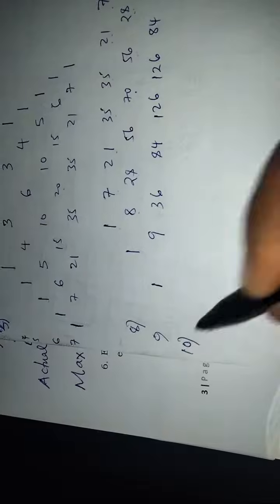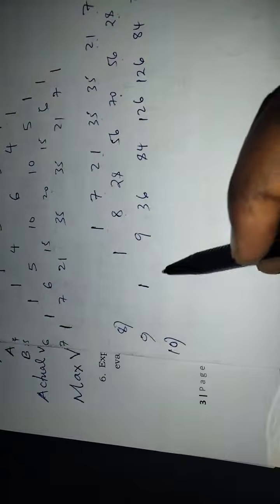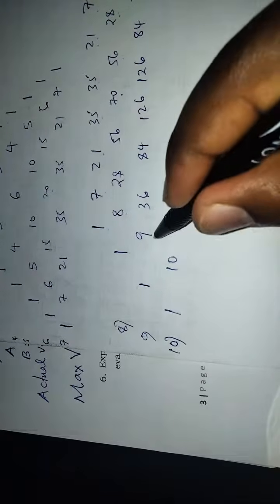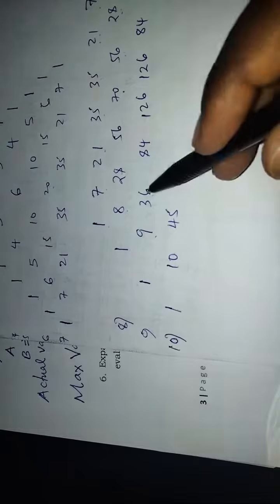We have now the powers of 10 according to the Pascal's triangle. We're going to start with 1, then 9 plus 1, which is 10, 9 plus 36, giving us 45, then 36 and 84, this will be 120. This will be 84 and 126, giving us 210.